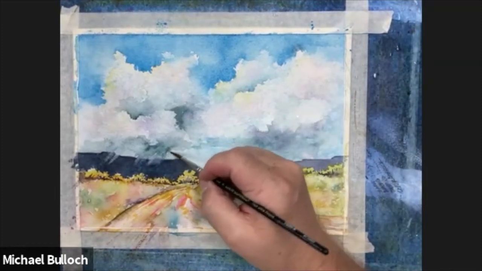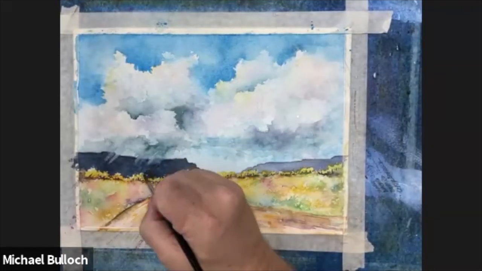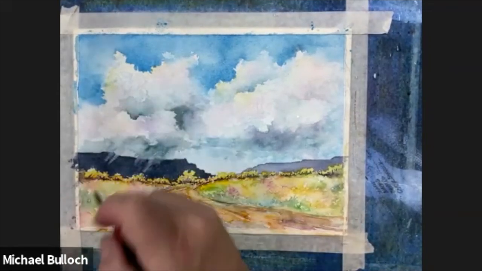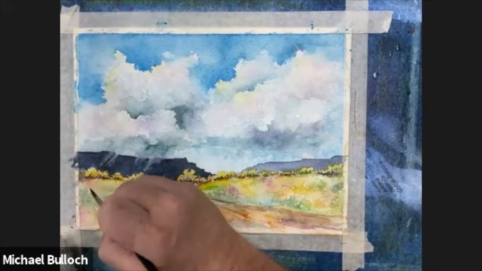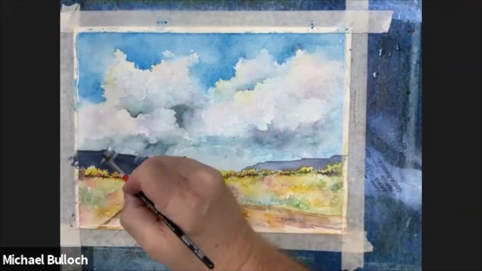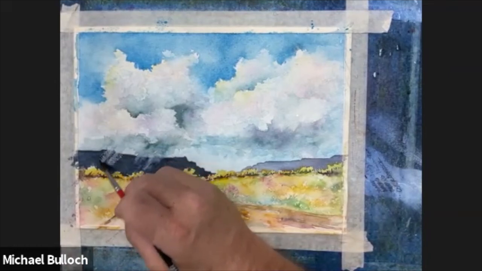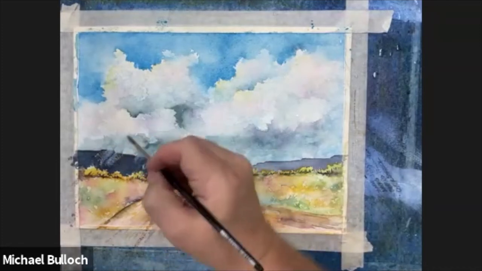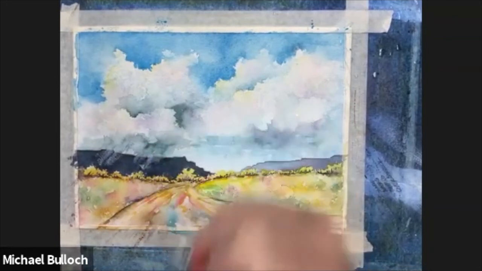That was a little too much. But you can see it's starting to, and I can use my rag to pick it up as well. I just kind of wanted to show you how cool it was when you wipe it like that and it picks it up. And then if it's too white, I can just come back in. I can move a little bit more of this around and soften that back up. Same with up here. As that dries, I can add a little more rain there.